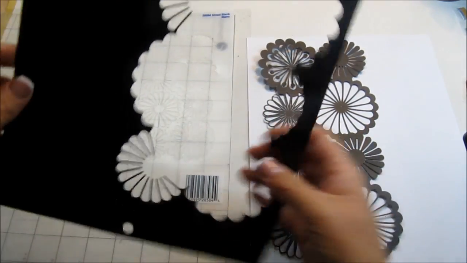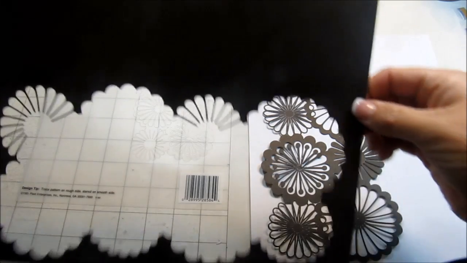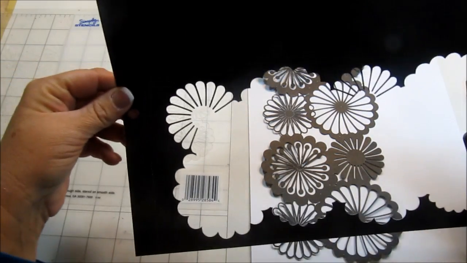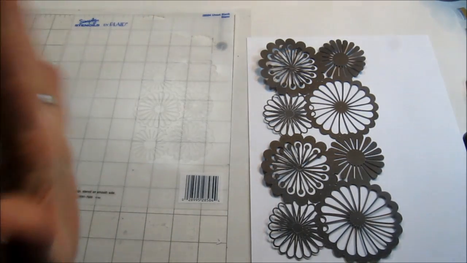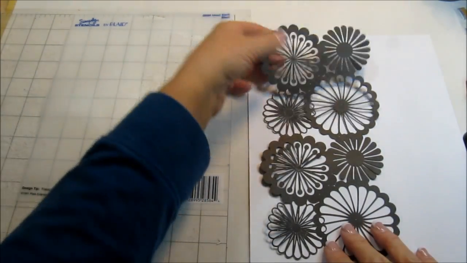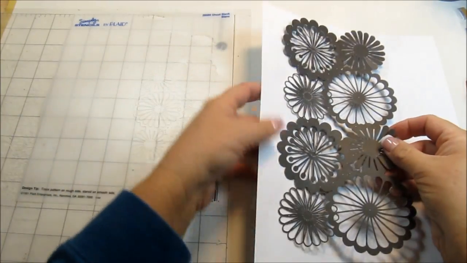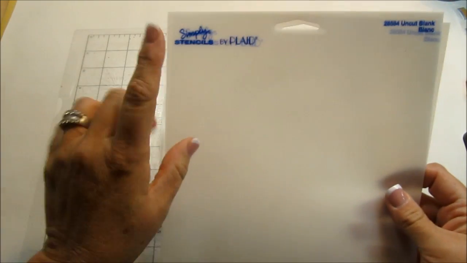And this is the cutout of it. I did it in black just because I thought you could see it better. So that is it. Set that aside. Now here it is with the stencil plastic. This is what I got at Beverly's.